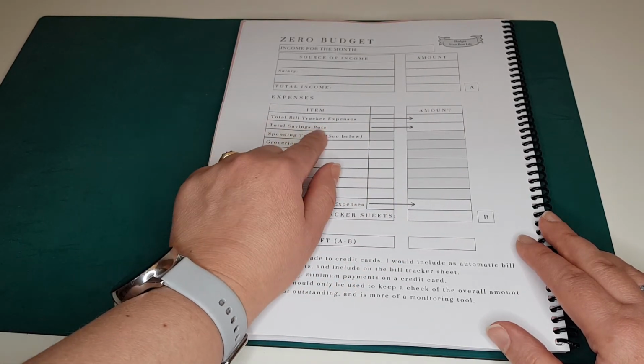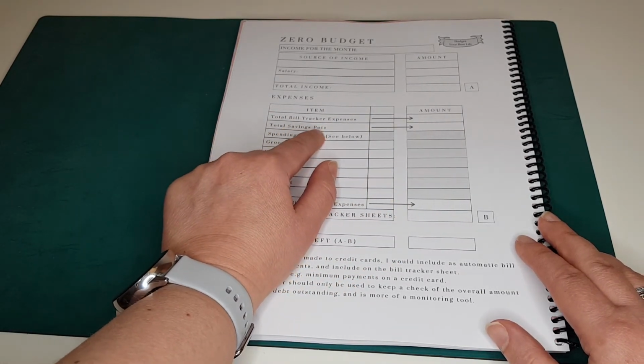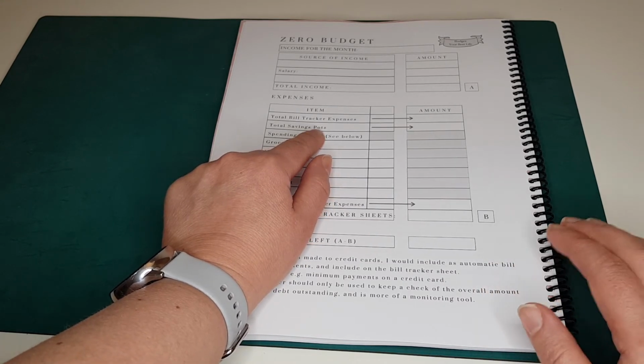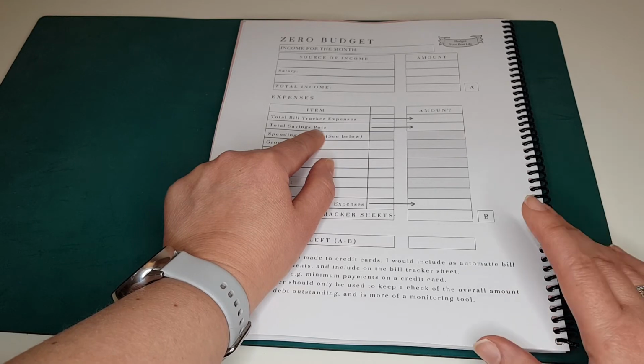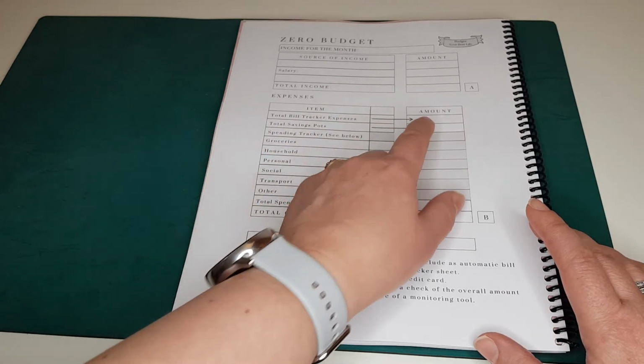Your total savings pots, again, that tends to stay the same because you tend to be saving a regular amount every month, but it may change. So that's why you look at it every month. So you slot the figure in there.